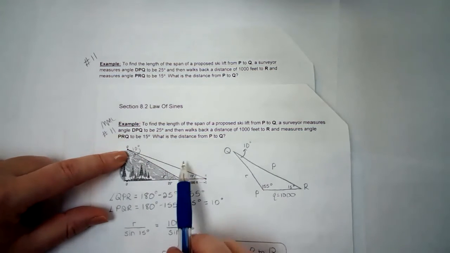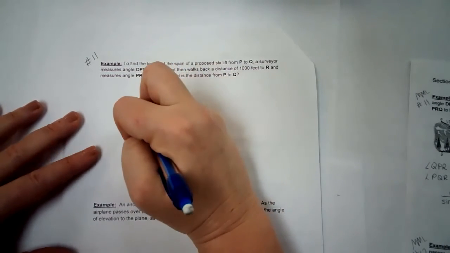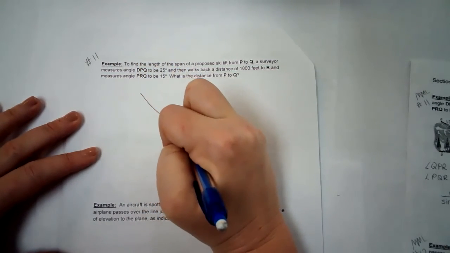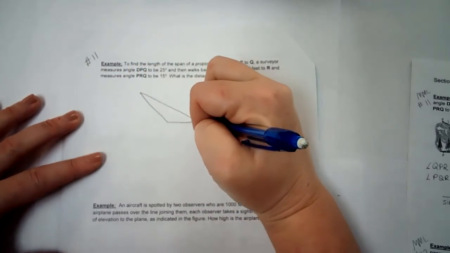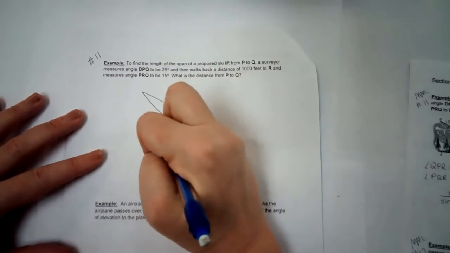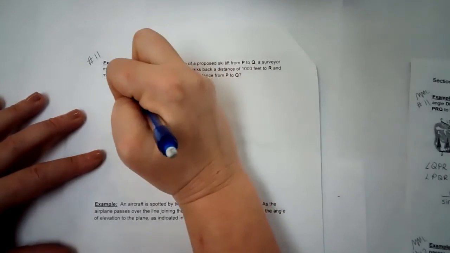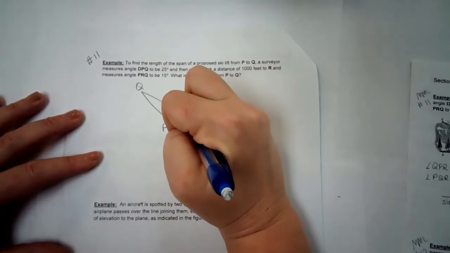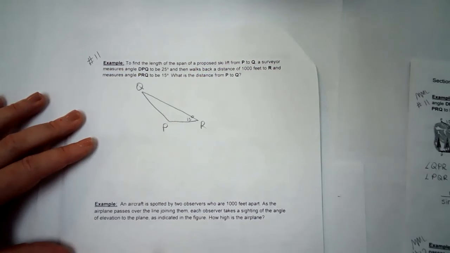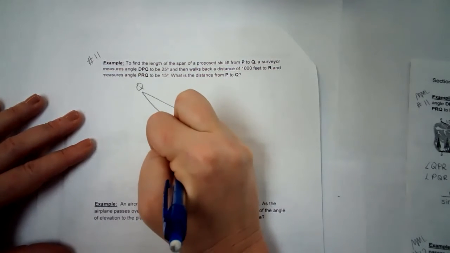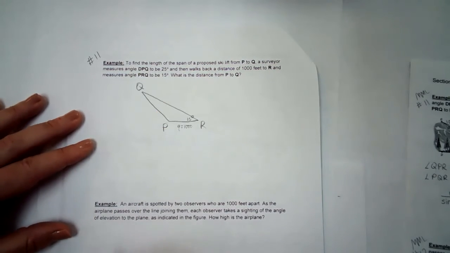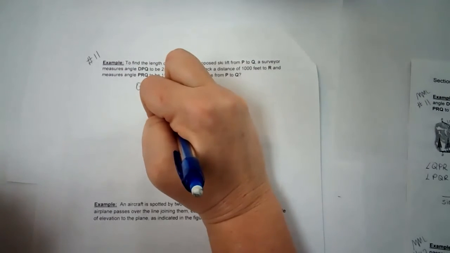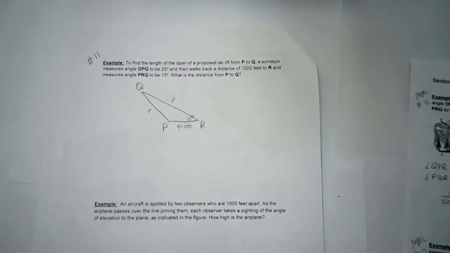Okay, so let's draw the triangle that we're interested in. We don't have to draw the whole ski lift here. What we're really trying to find is this triangle. This is P, this is R, this is Q. We know that R is 15 degrees. We know side Q is 1,000 feet. And that's all we know. Well, sorry, there is one more piece of information.